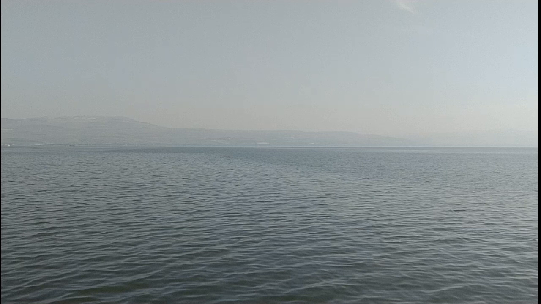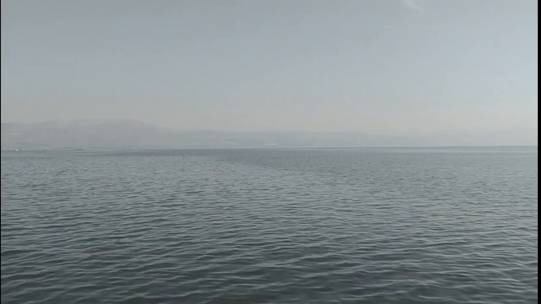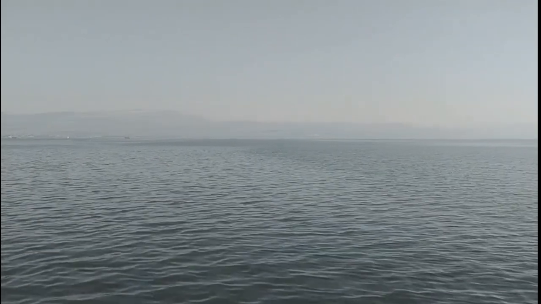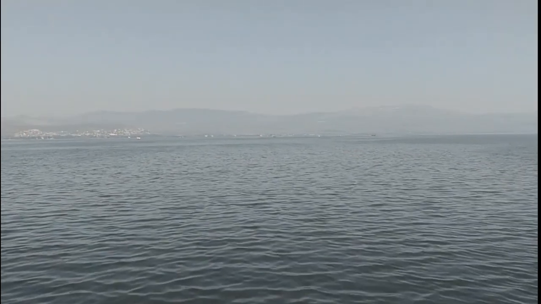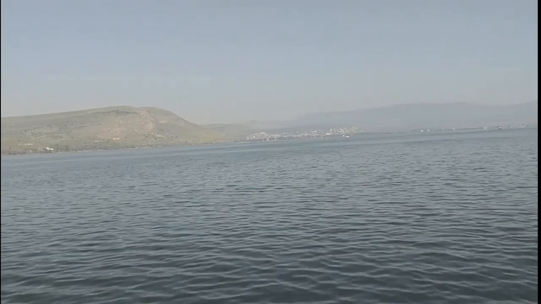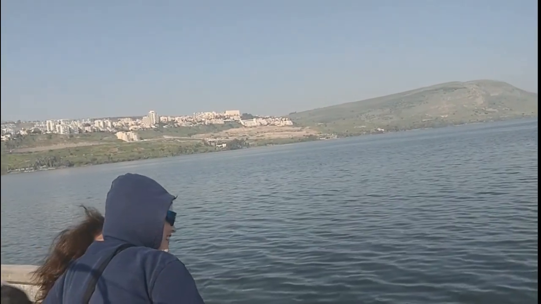So here it is. Here's the Sea of Galilee. We got to take a boat trip from Tiberias to kind of near Capernaum, which is the route that Jesus probably often would have taken, kind of northeastern part where the Jewish people lived, kind of back and forth. And so here's what it looks like. They played kind of cheesy music on the boat, but here it is.